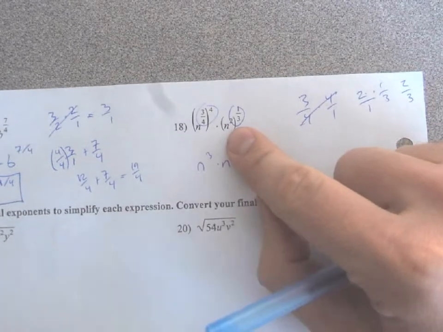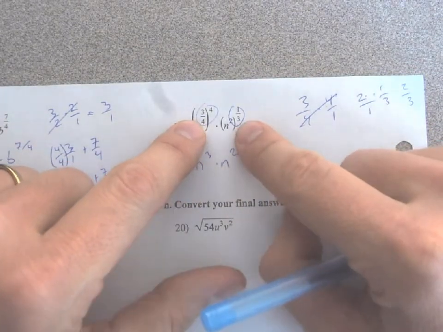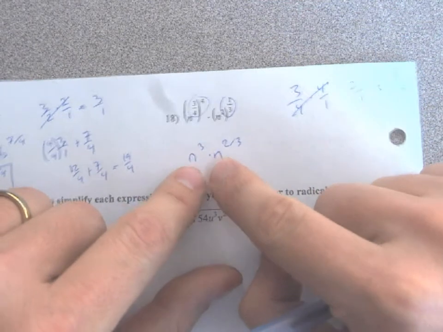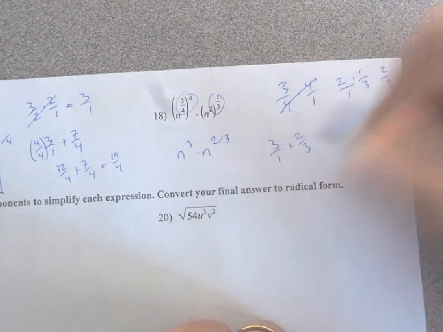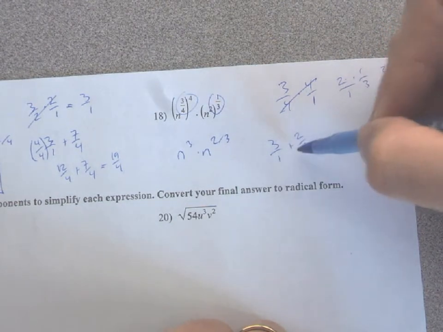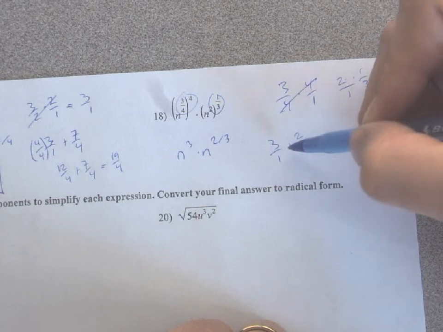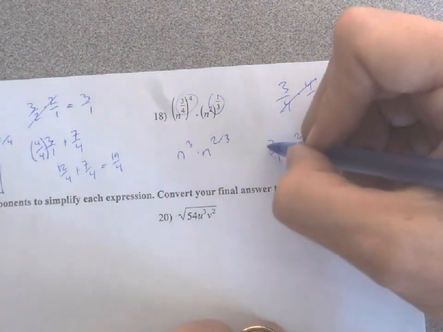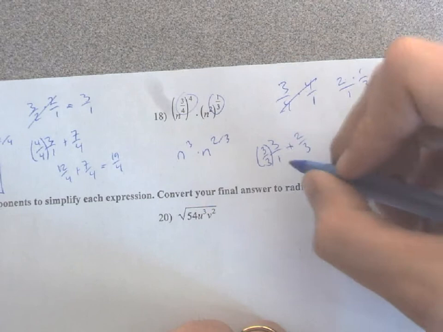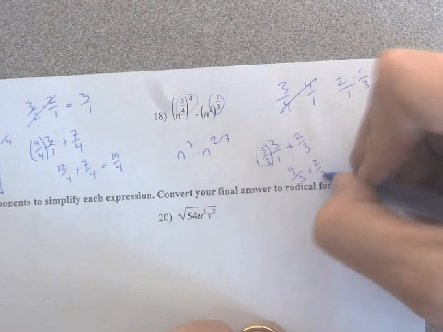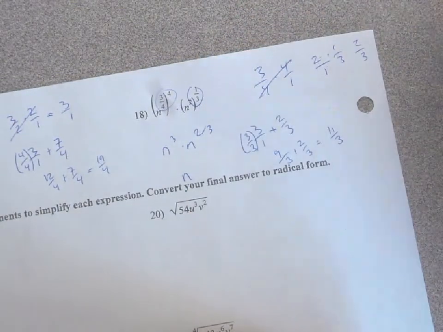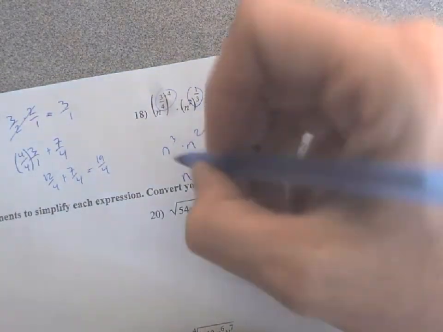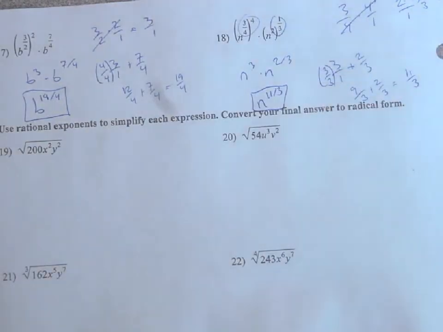So I multiplied these exponents together, I multiplied these exponents together, now I'm here. But now since I have n's and n's, I have to add the exponents. So I have 3 over 1 plus 2 over 3. And don't try to cross cancel here because this is a plus, not a multiply. That cross cancel only works when we're multiplying. But we do need common denominators. So this is going to be 9/3 plus 2/3, which is 11/3. Lots of 11s coming up today. So since 3 plus 2/3 was 11/3, that's my final power of n.